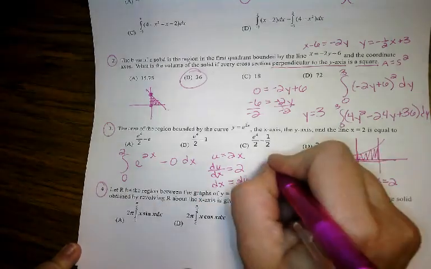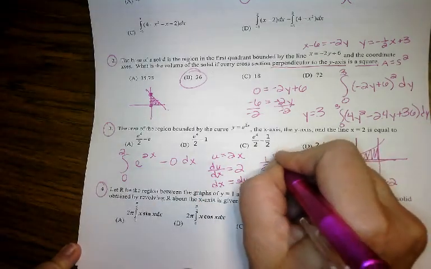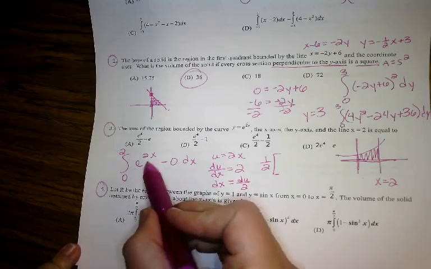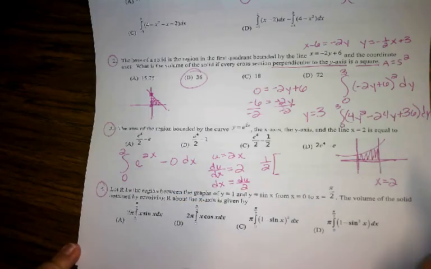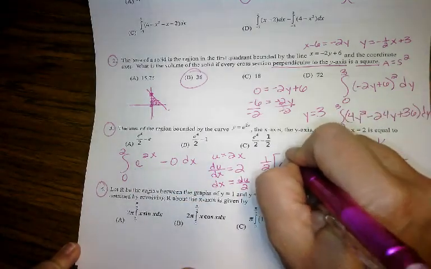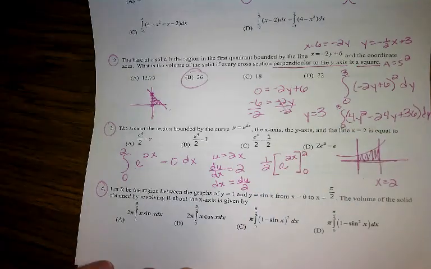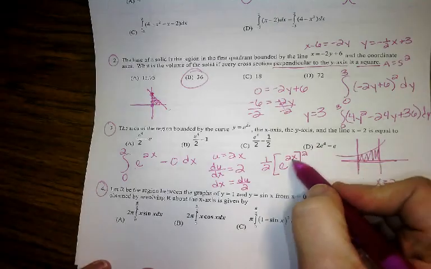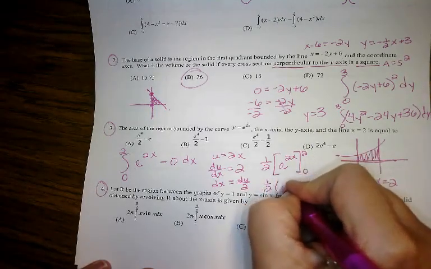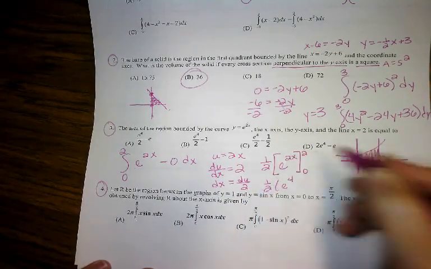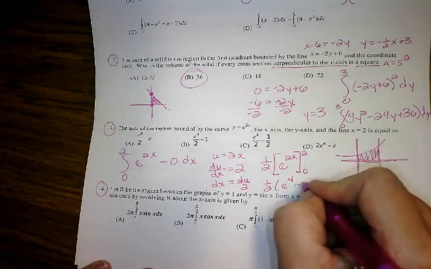When I integrate e to the u, it's just e to the u, which is e to the 2x, and we're going to evaluate that at 2 and 0. So when I plug in 2, I'm going to get e to the 4th. When I plug in 0, e to the 0 is just 1.